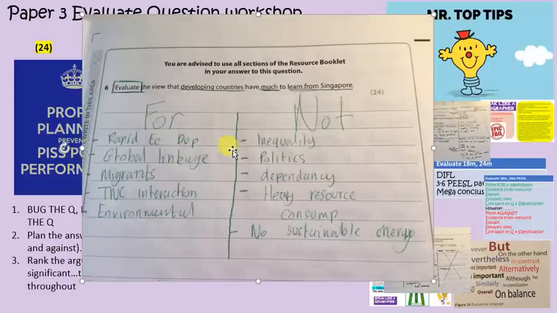And if you look, a plan doesn't have to be every bit of data and every point that you could possibly include. It's brief, it's a scribble, it's his shorthand. Look, arguments for developing countries learning much: rapid economic development, global linkages and globalisation, migrants, TNC interaction, environmental. I'm not sure who he's getting out there, but he knows. Arguments that developing countries don't have a lot to learn: inequality, politics, dependency. So he's got a structure. And that can change as you're writing.